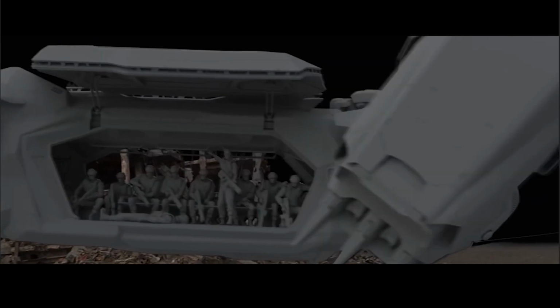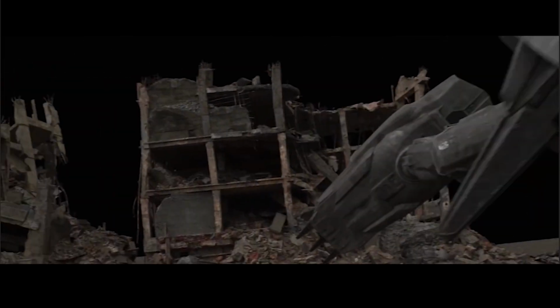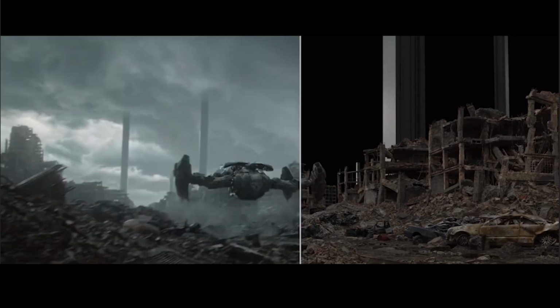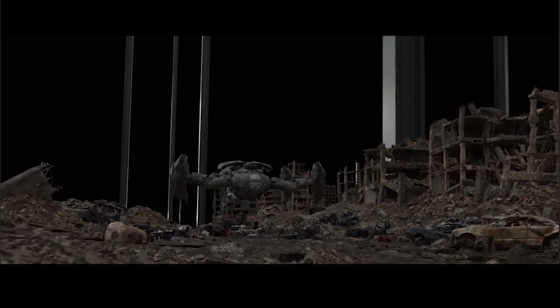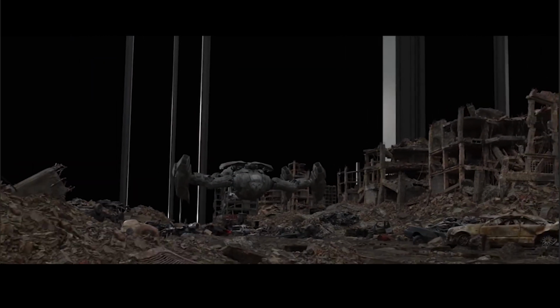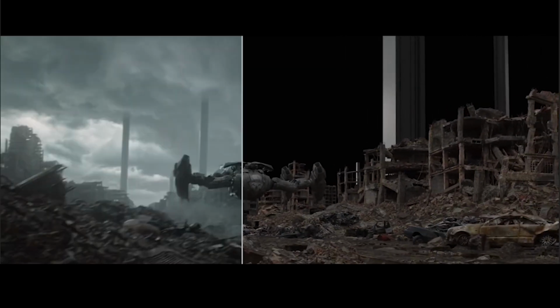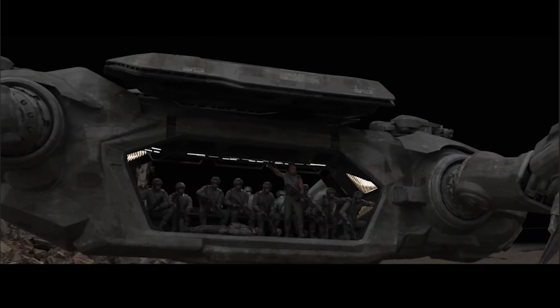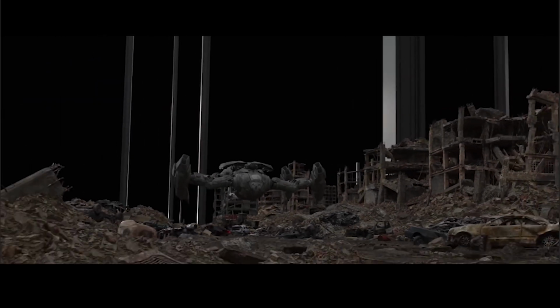And then CG ship, CG characters. Just again, kind of showing the amount of detail that's gone into this. So, I'm kind of curious about the shot now, just looking at the wireframes and how low detail a lot of this stuff is compared to what you're actually seeing as the end result.